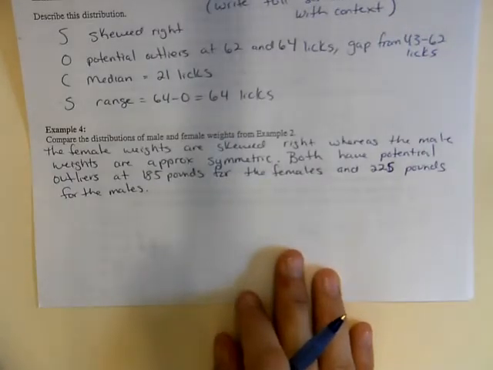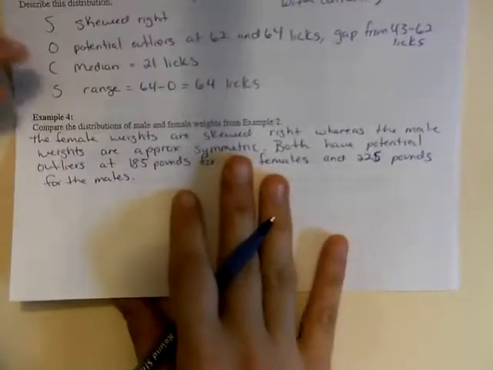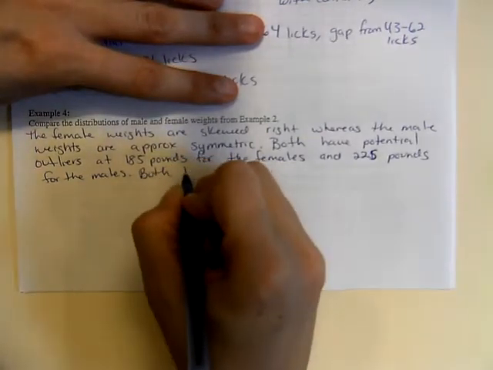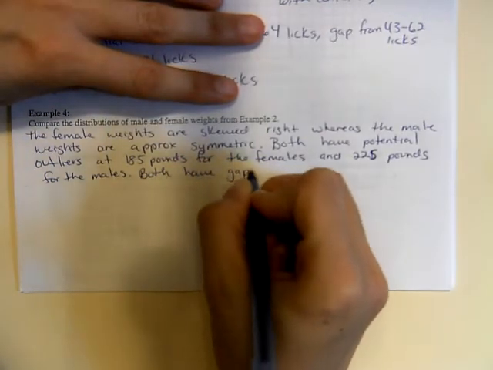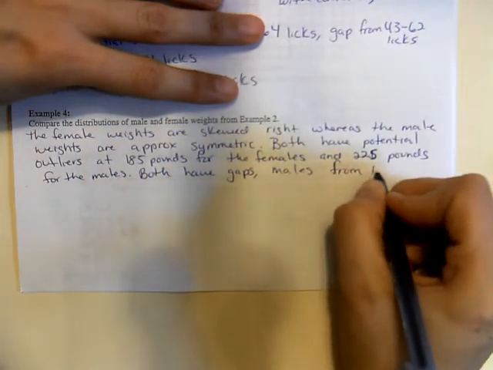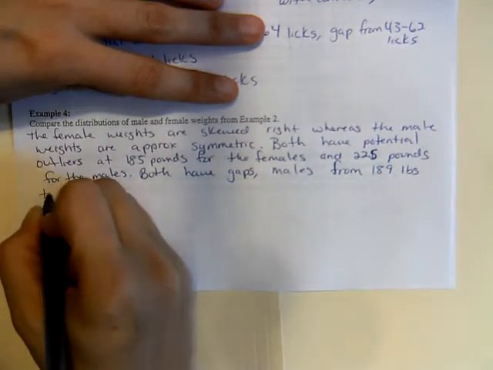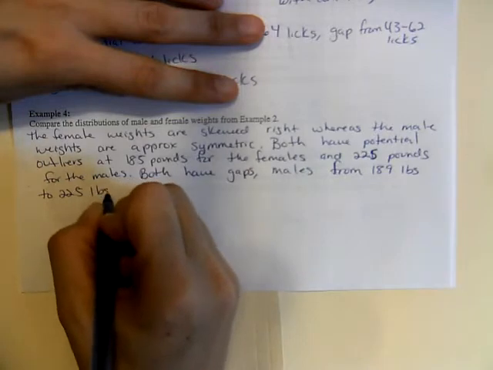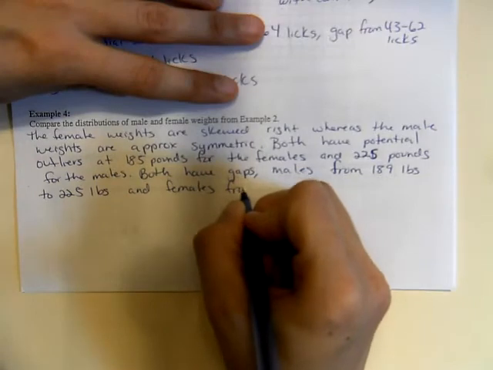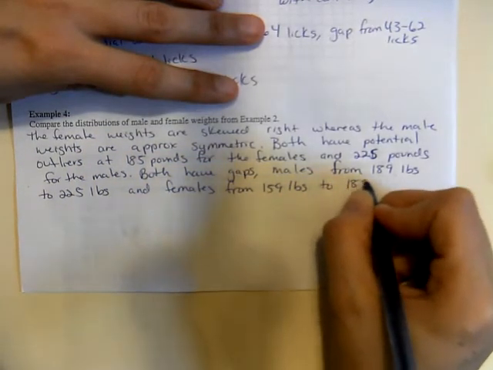Okay. Are there any gaps or clusters? There are some gaps because there are some outliers, so I'm going to talk about that. Both have gaps. Males from 189 pounds to 225 pounds, and females from 159 pounds to 185 pounds.